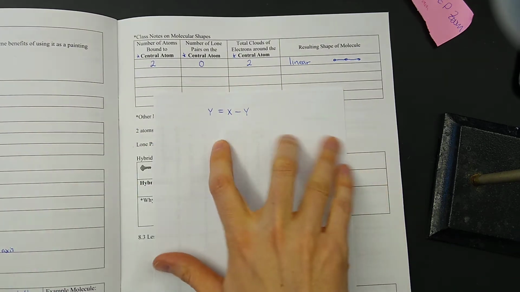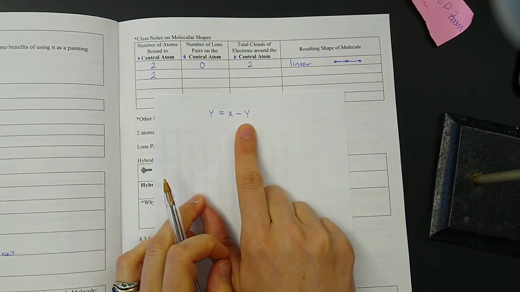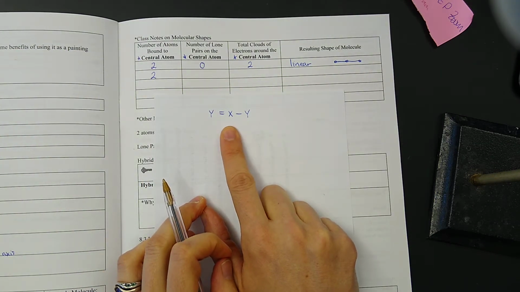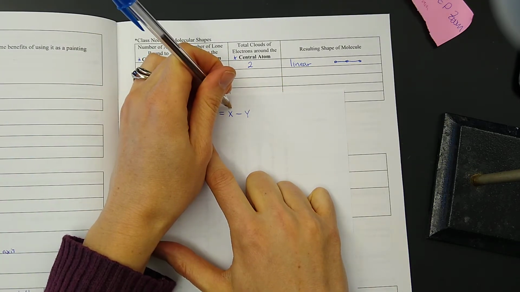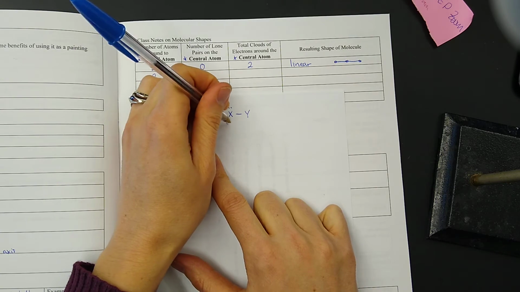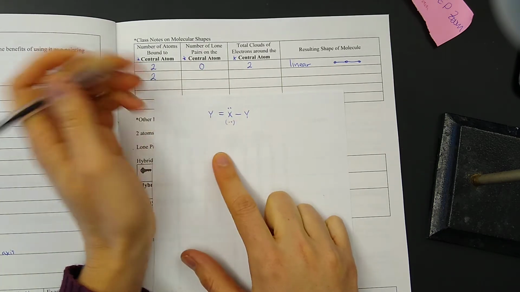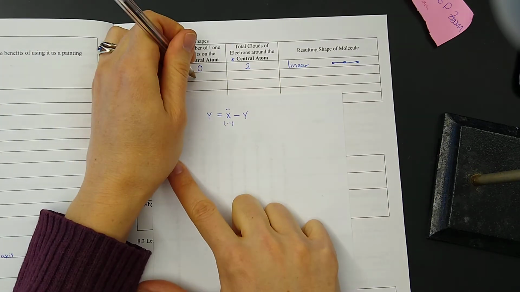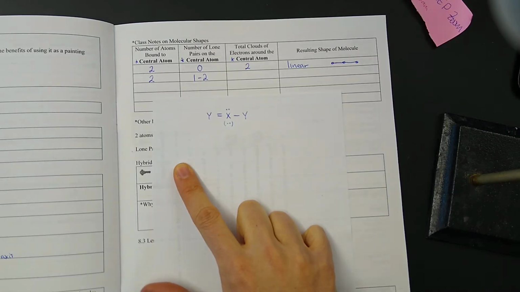All right, now let's make it just a little bit more complicated. I'm going to stick with the 2 atoms attached to my central atom, but instead of having no lone pairs, I'm going to have either 1 lone pair or maybe 2 lone pairs on my X if I had a single bond on each side, for example. Okay, so 1 or 2 lone pairs on the central atom.